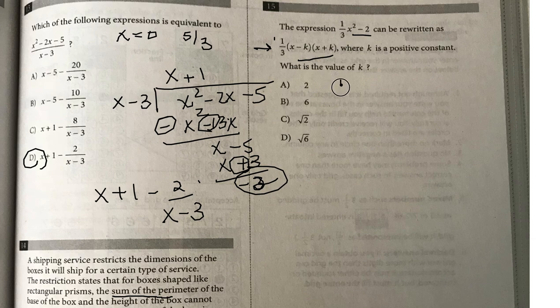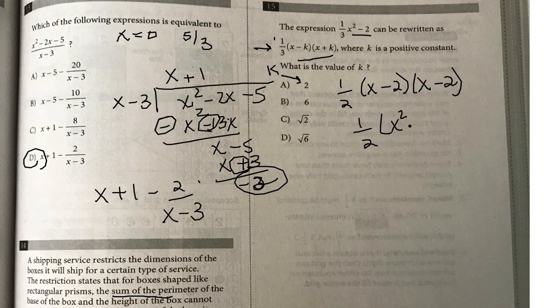So if I take 1/3 (x minus 2)(x minus 2), I'm saying this is equal to k. I'm going to get 1/3, and this is going to be x squared minus 4x. You can see we're not getting the right answer here because nothing canceled out, so it's a trinomial.